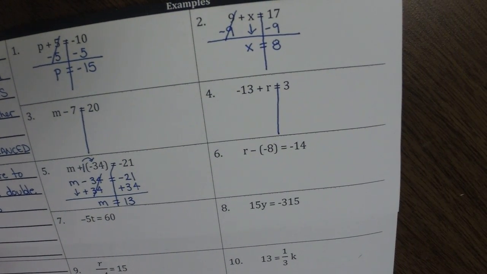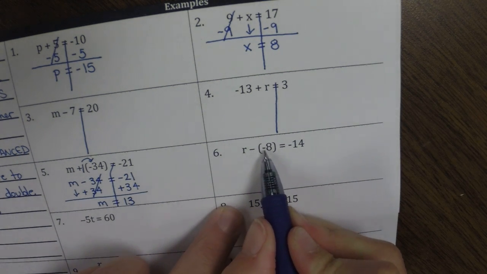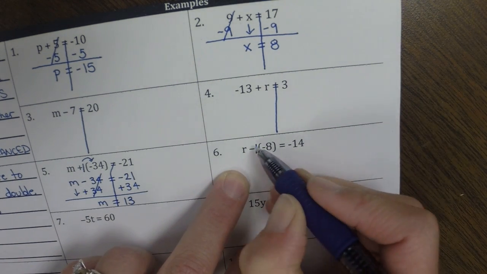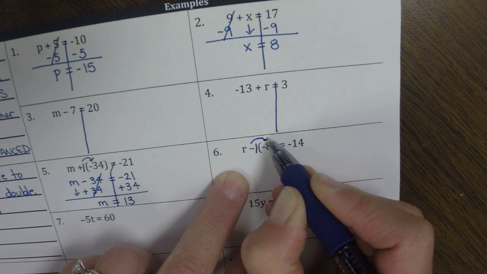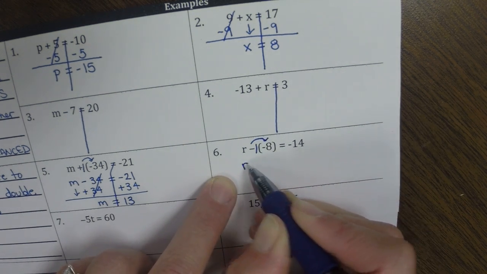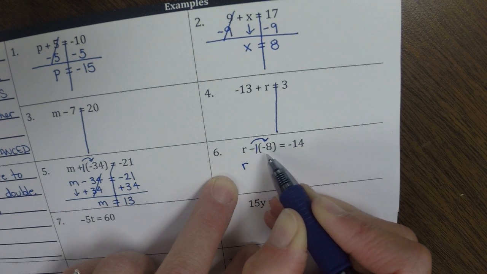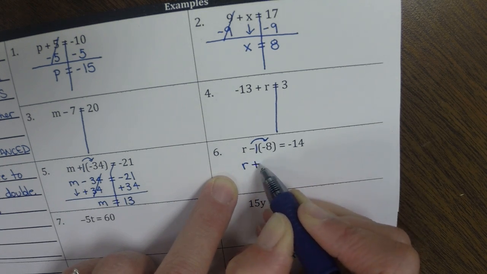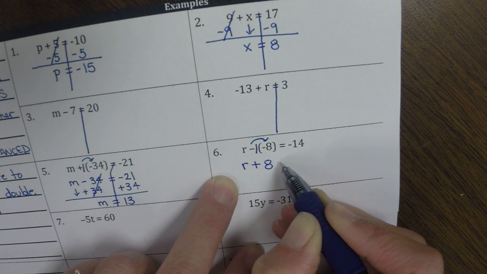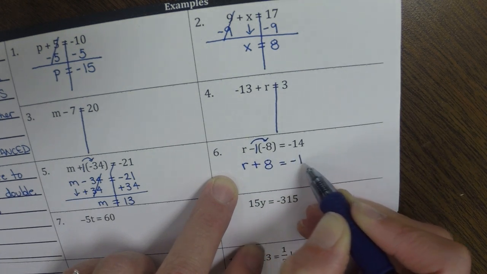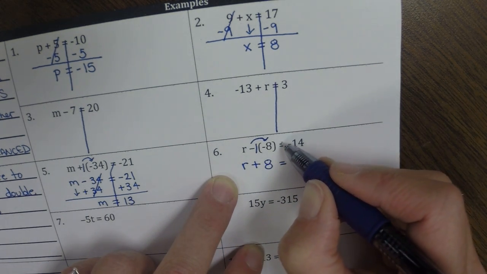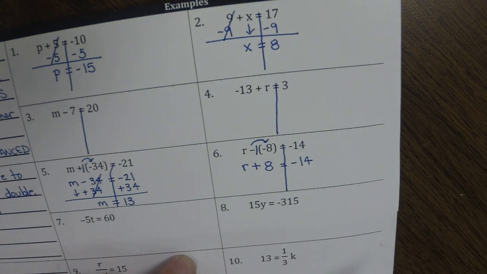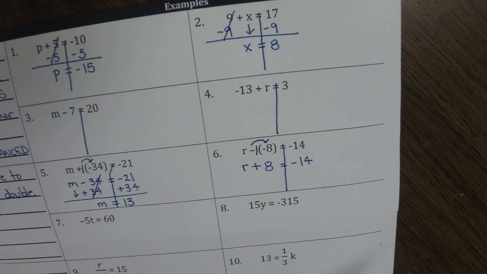And so if we look at number 6, it's the same thing. We have a double sign. So remember, this would be that imaginary 1. I would distribute that negative 1, so I bring the R down. Negative 1 times negative 8, negative times a negative makes a positive, so positive 8 equals negative 14. So now I'm ready to draw the line and solve, but I'm going to let you guys finish solving that one. Okay?